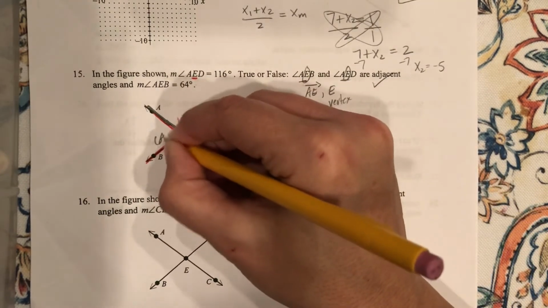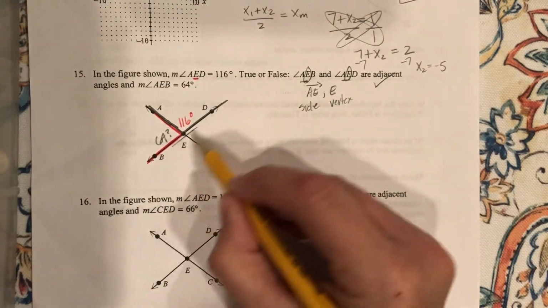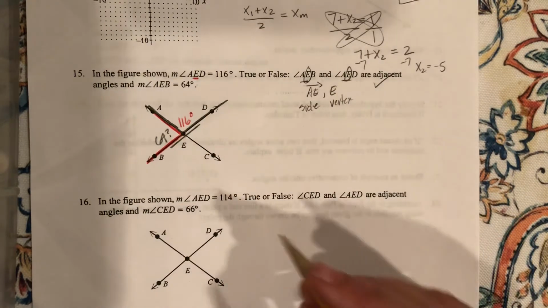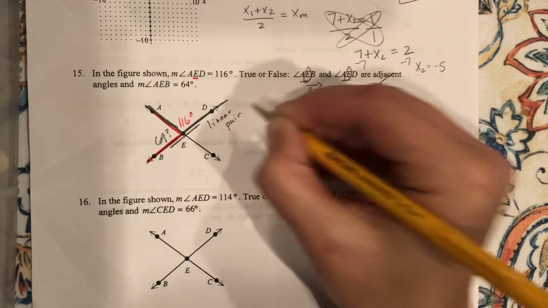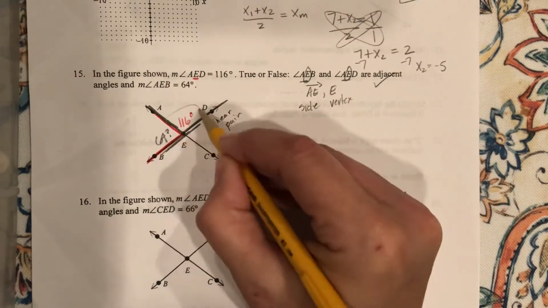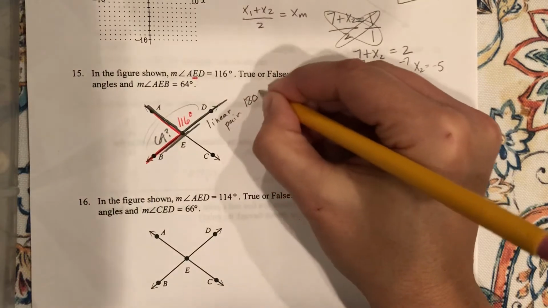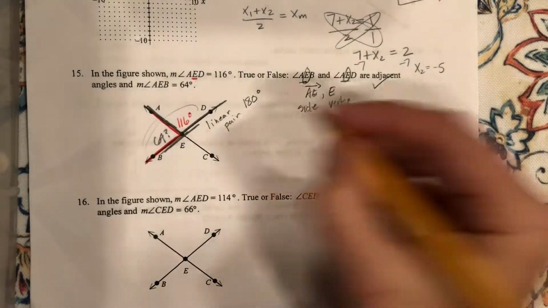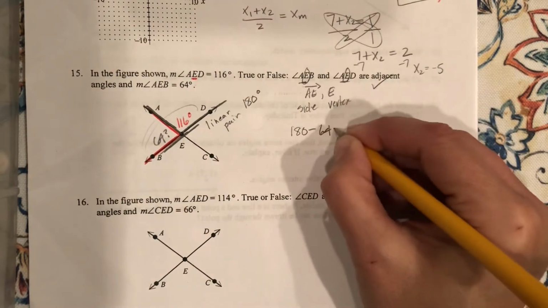So is this 64? Well, what kind of angles are those two adjacent guys? That's a linear pair. Our two adjacent angles here, this guy and this guy, they make a linear pair. What do linear pairs add up to? Their sum is 180. So I'm going to take 180 and I'm going to subtract the 116.